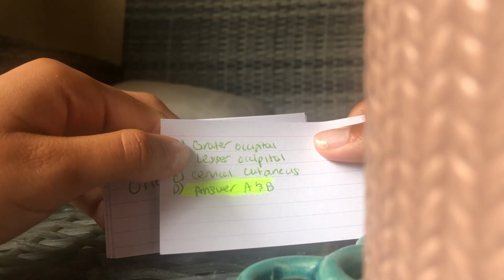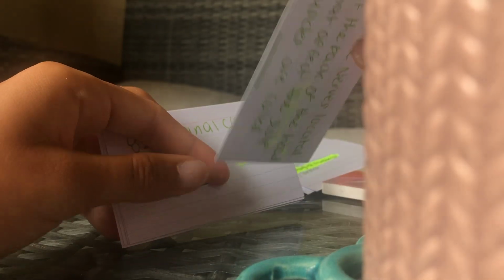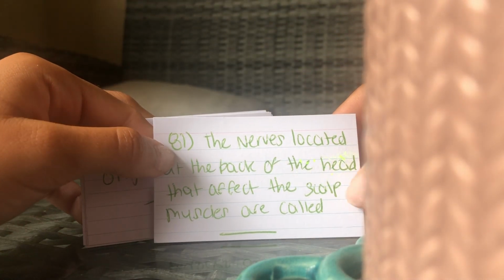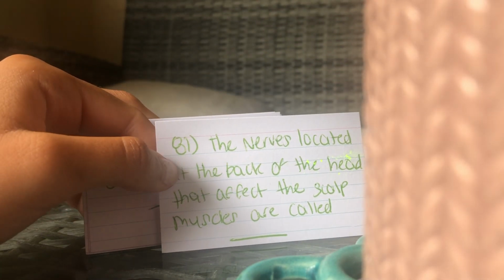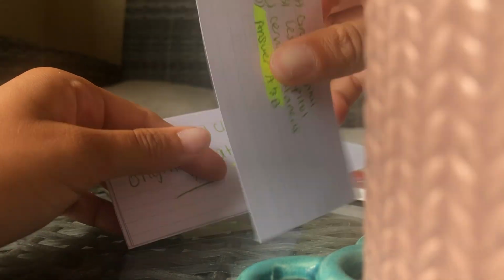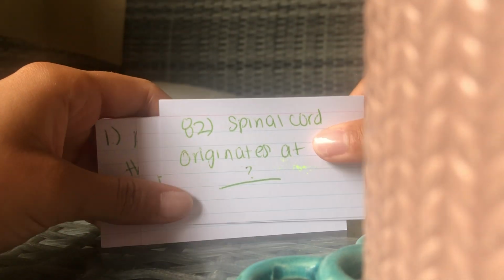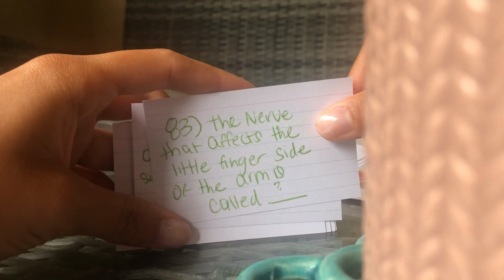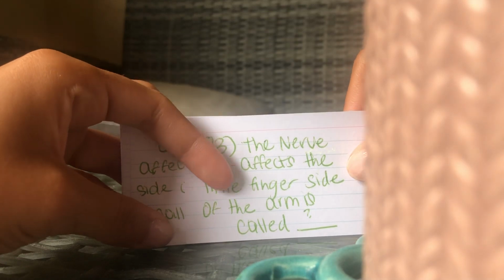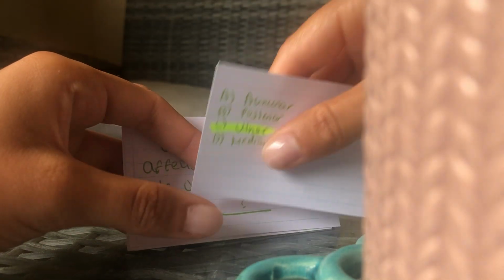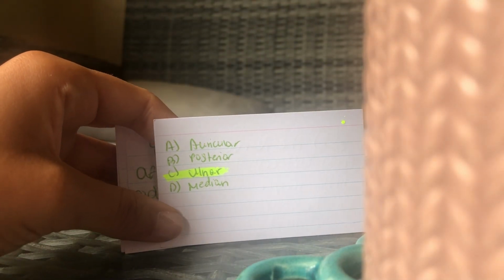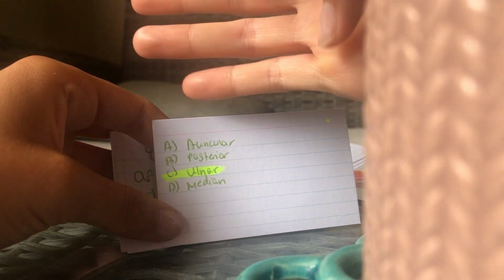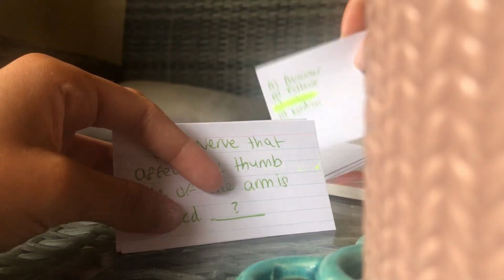the greater occipital and lesser occipital. Okay, nerves at the back of the head. Yeah, the occipitals at the back of the head that affect the scalp. So there's the greater and the lesser. Then we have: spinal cord originates at the brain. Makes sense. And the nerve that affects the little finger side of the arm is called the ulnar. That makes sense because the ulna is on the little finger side.